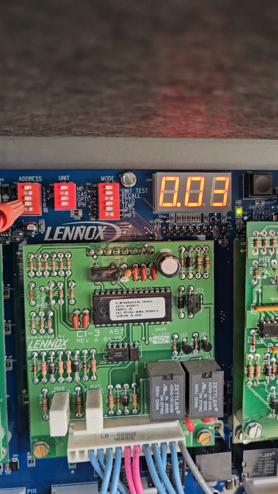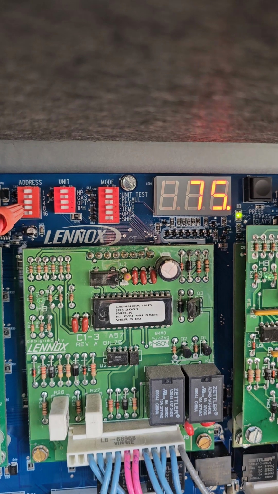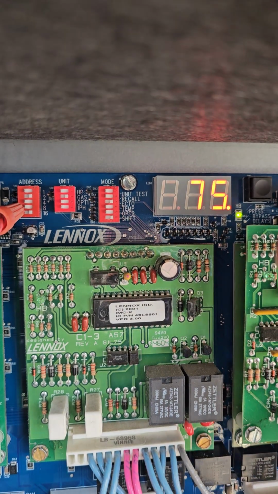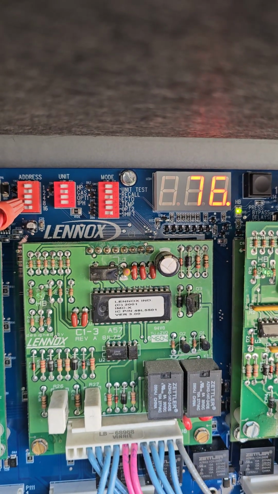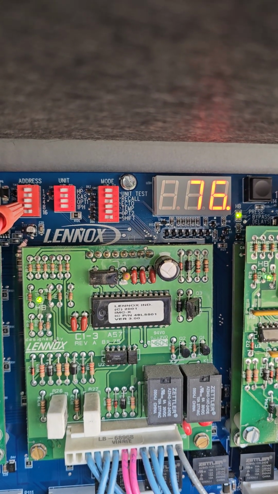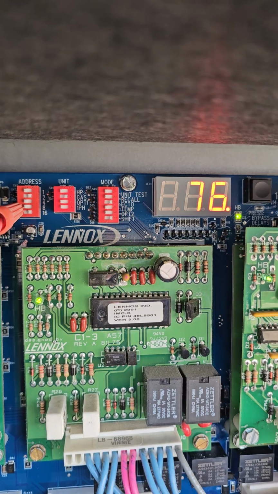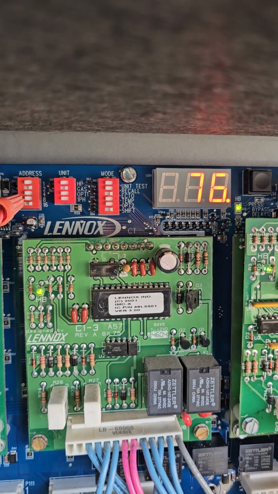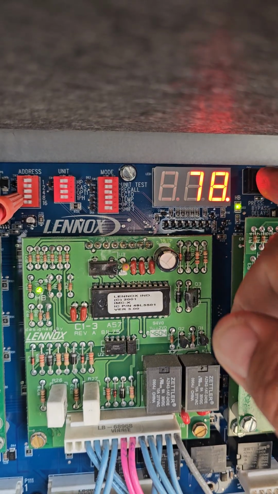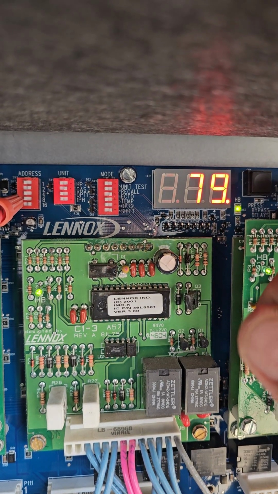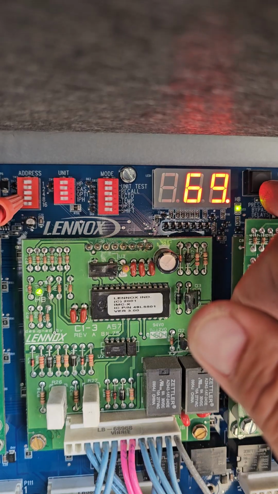And then also, if you wanted to make changes, here's where you would make those changes. Say I wanted to change this particular setting, which we're in 03. 03 sets supply air fan speed for ventilation. But if you wanted to change this, here, one click up, one click up, one click up. Oh, nope, I want it back to 75.